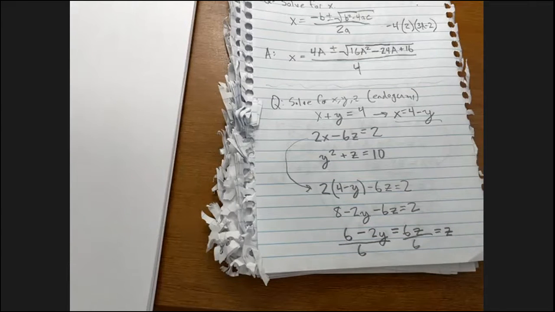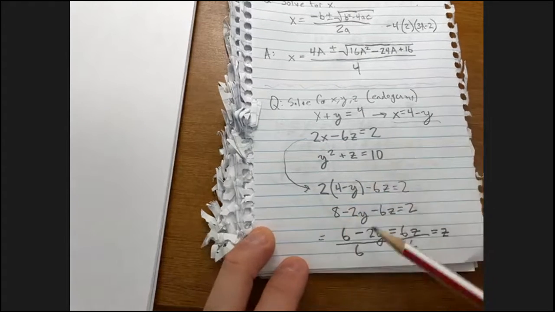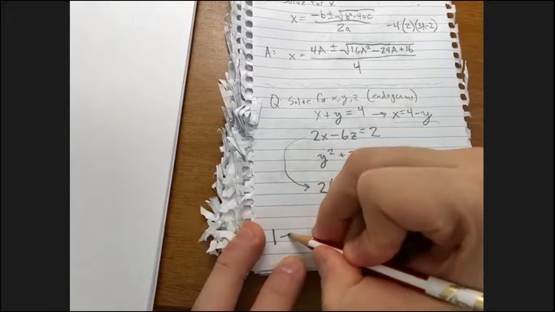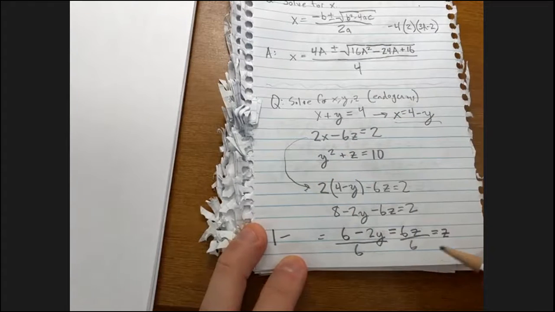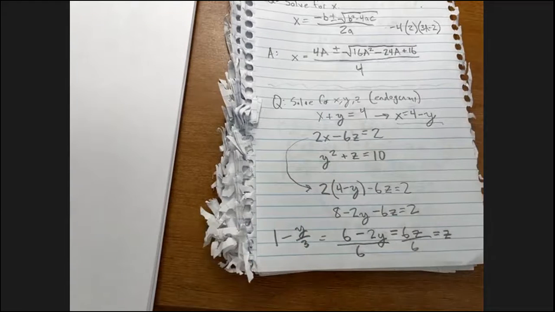Z equals 6 minus 2y over 6. In other words, maybe I can simplify that a little bit. I'm going to go to the left here to simplify it and say 1 minus, what's 2/6? It's 1/3. I'll just say 1 minus y over 3. Kind of the easiest way to say it. Wouldn't you agree? So does everyone follow me?